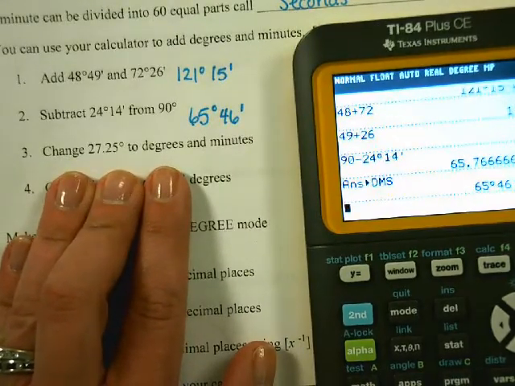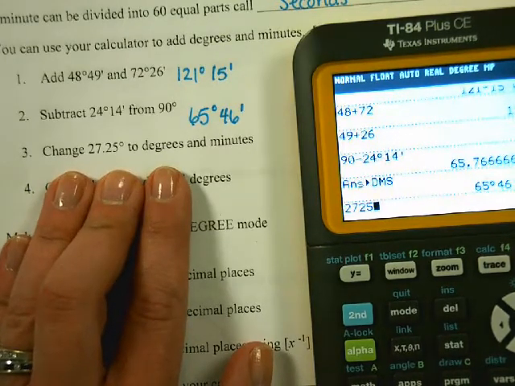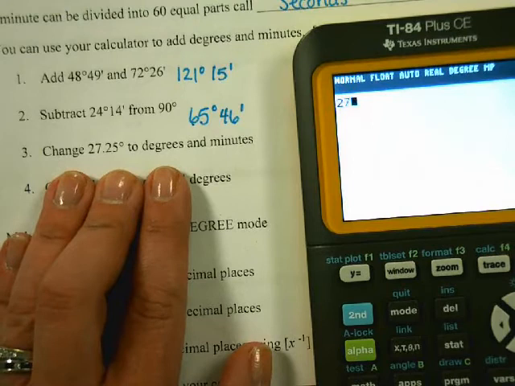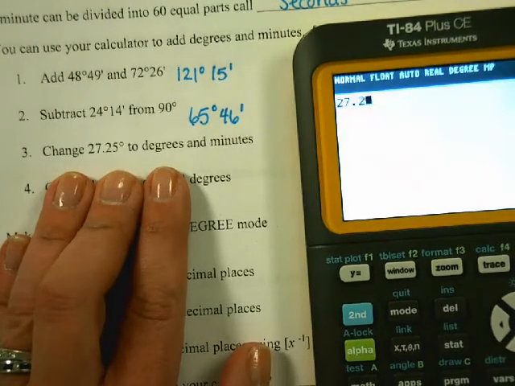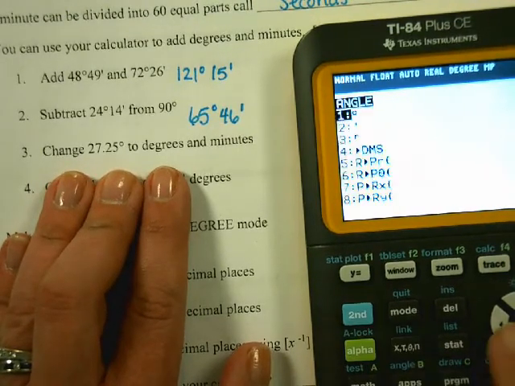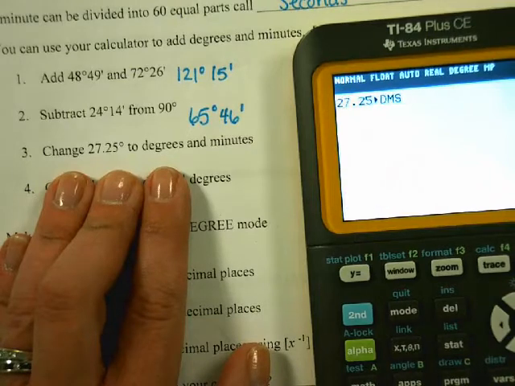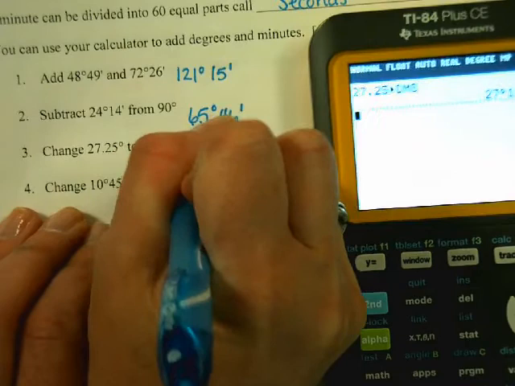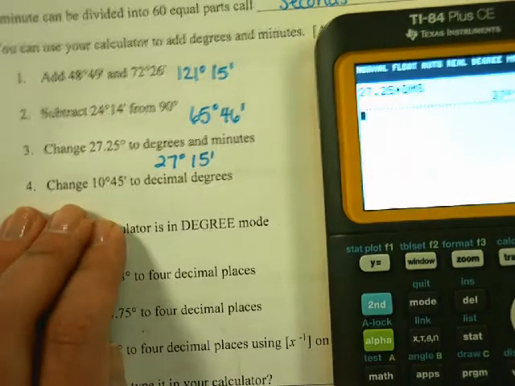Number 3, it says change 27.25 into degrees and minutes. Whoa, I forgot the decimal. Oops. Second angle, degrees and minutes. 27 degrees, 15 minutes.